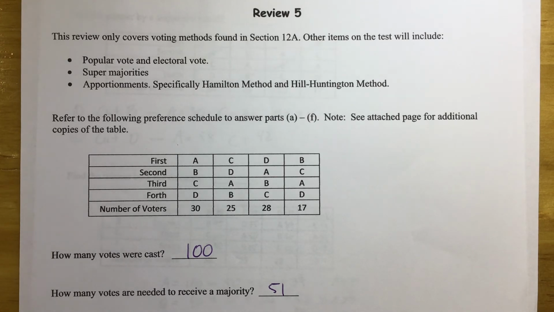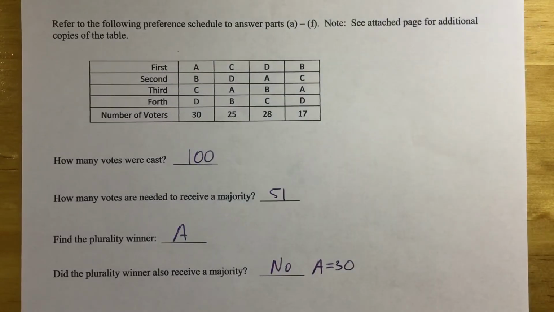And I don't want to create something in the review that doesn't reflect well enough to what's going to be on the test. So just like I said, for the others, apportionments, go back and look at the activities and the practice work that we saw. All right, so what we're actually going to be covering in the video are the 5 different methods that we have for voting.